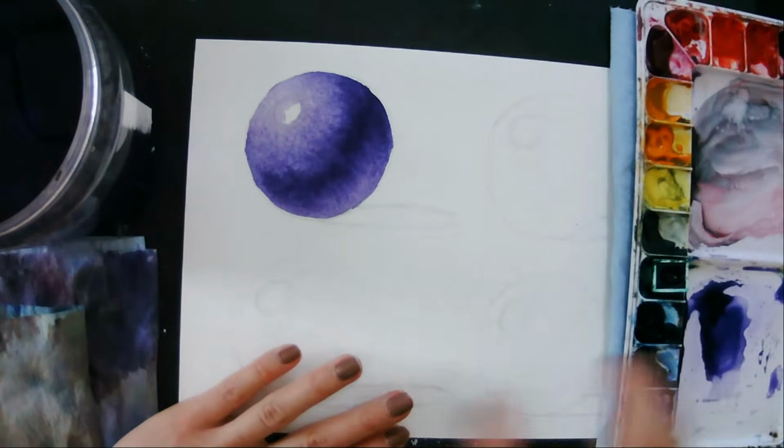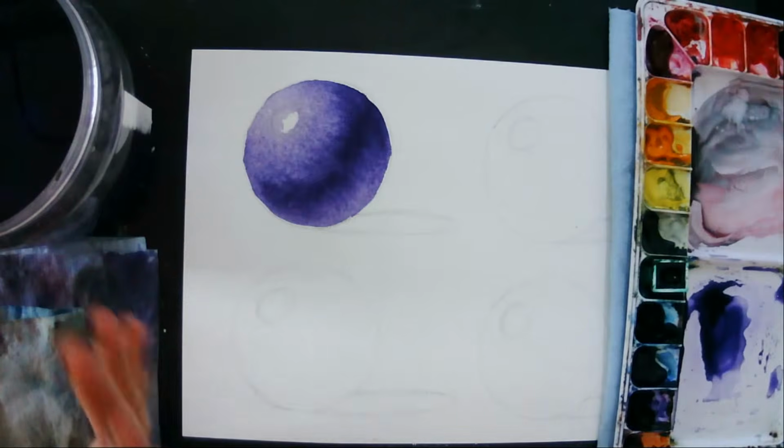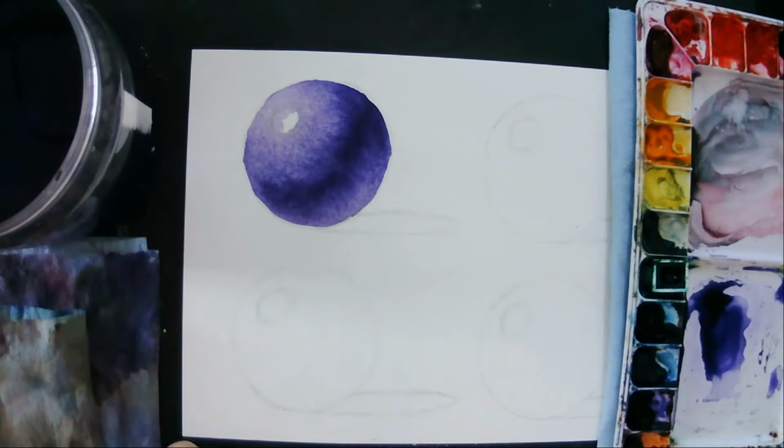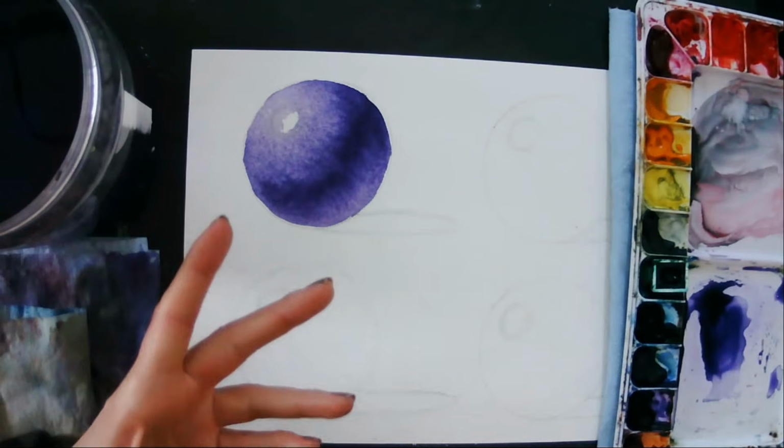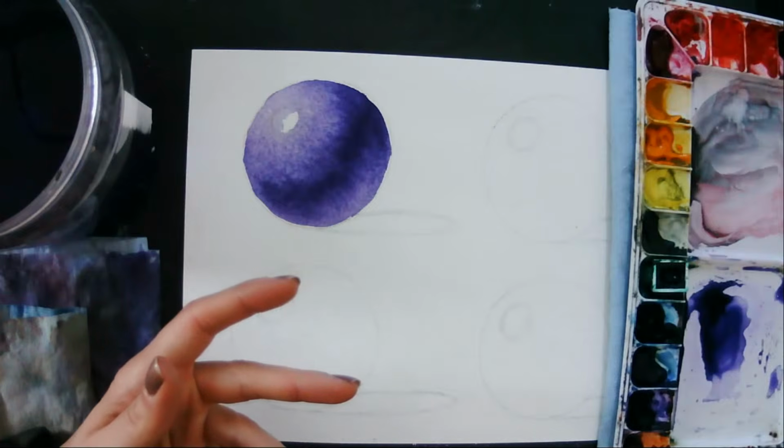Like, for example, let's just say that I am painting a delicious baked, I don't know, like a croissant or something like that, like a bread, okay? I am not going to be bringing in orange and red to darken my yellows.